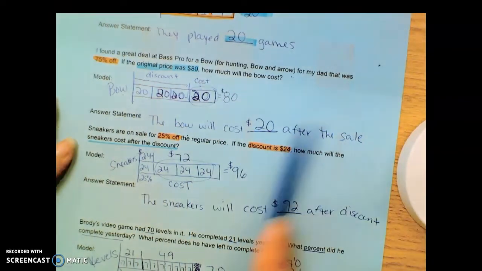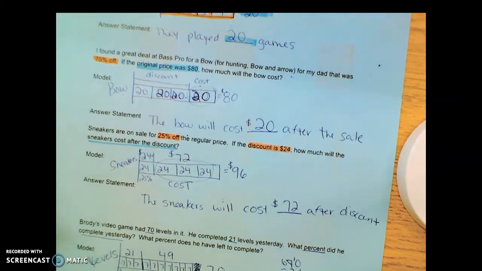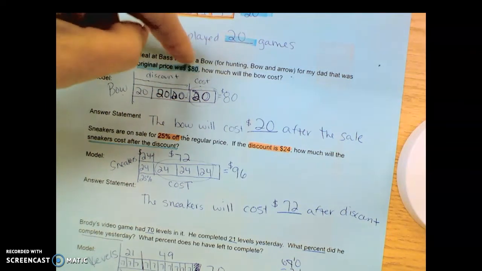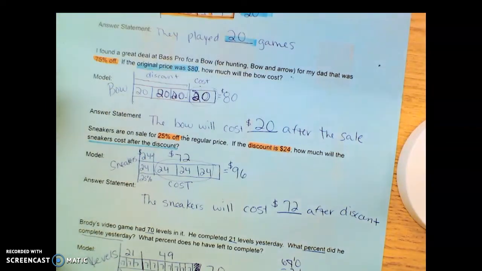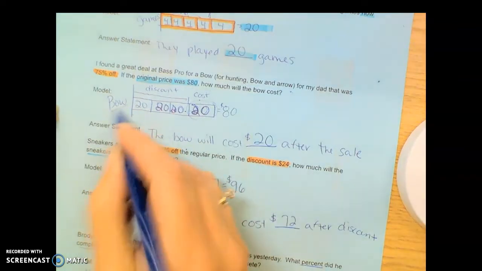And then I just put a little extra information there, after the sale, because, again, I know that on price problems, I could either need to find the original price or the price after the sale. In this case, it says, if that was the original price, how much will the bow cost now? So that would be after the sale. So then who or what is the problem about? It's about a bow and arrow.